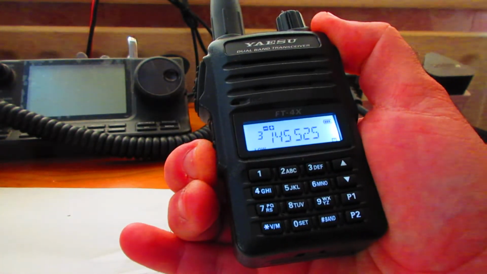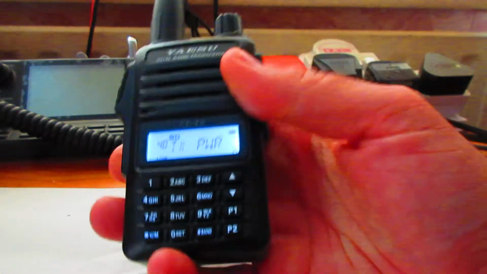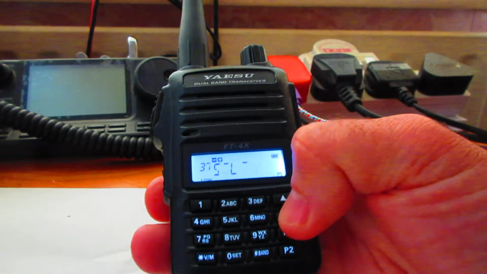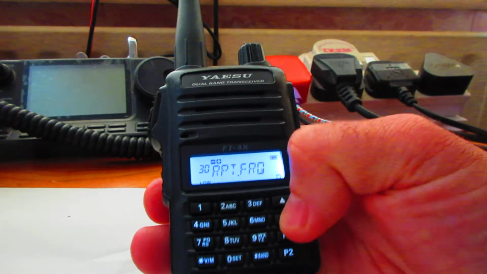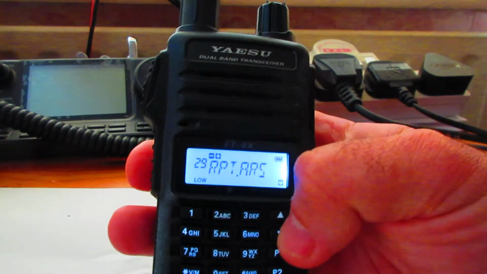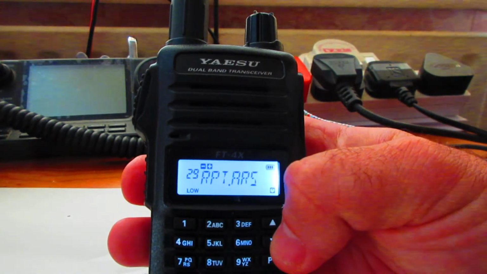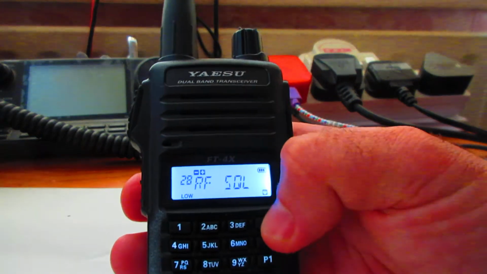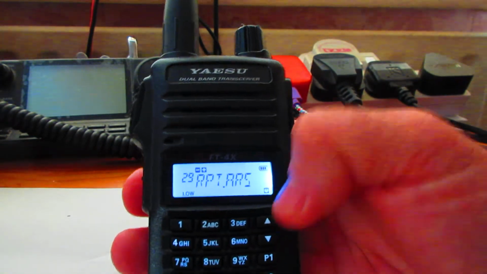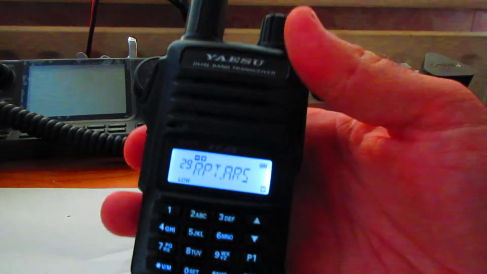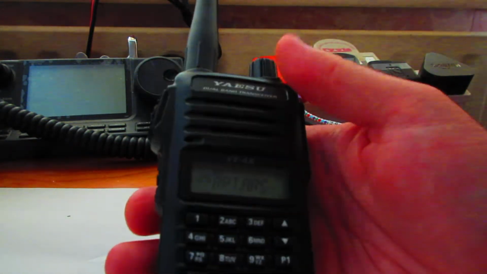If you press and hold the button on the side to go into the menu, there is a menu option, and I think from memory it's option 29. Yes, it is. Automatic repeater shift. I had that switched on. I'm assuming that this radio is representative of all of them.